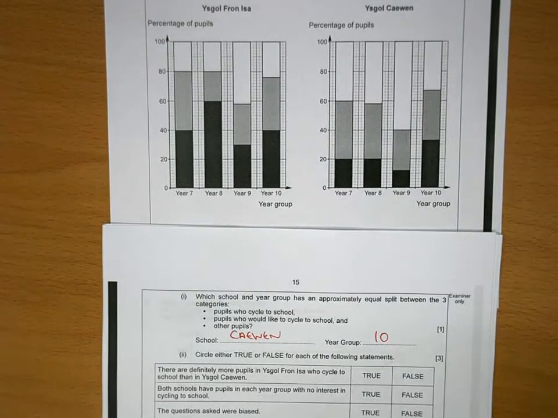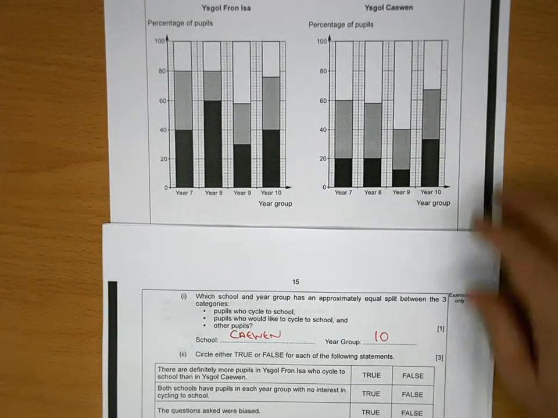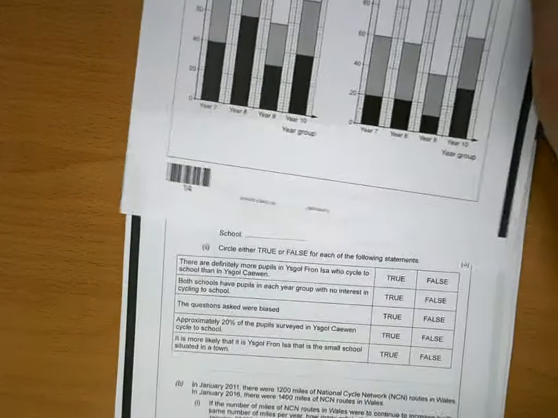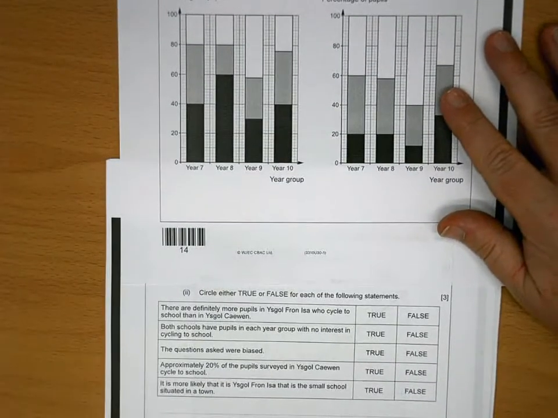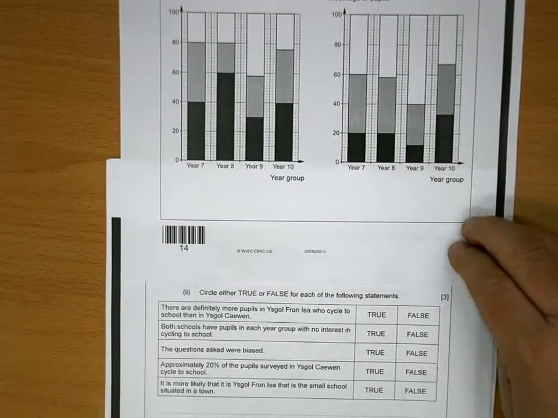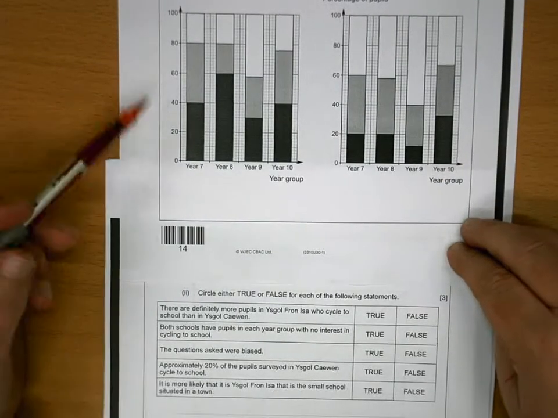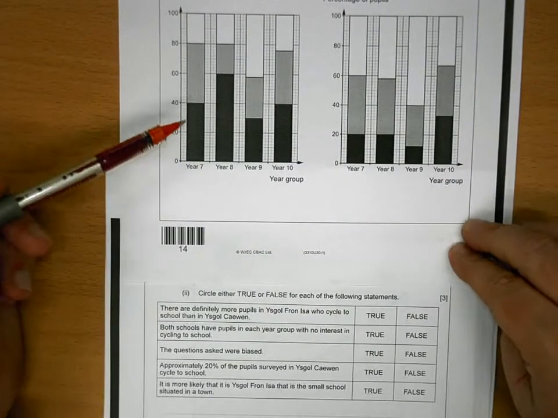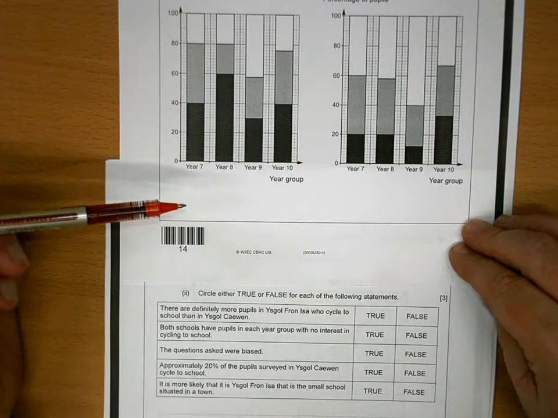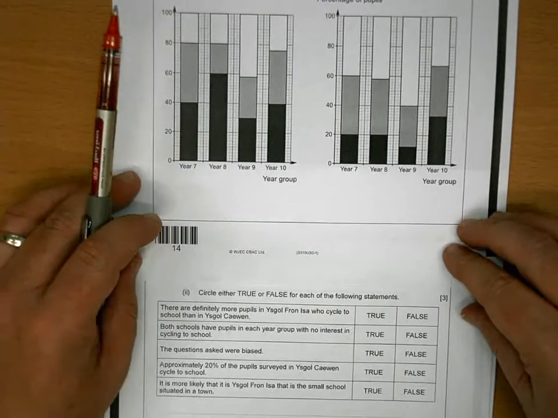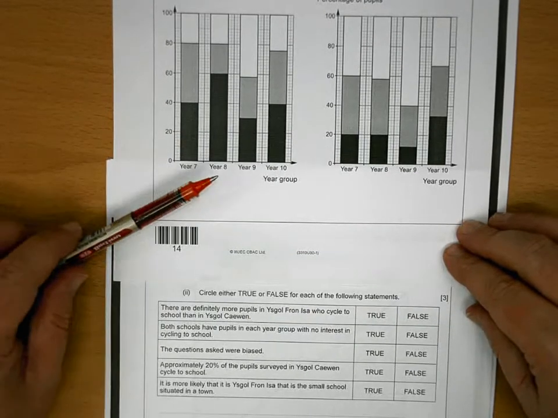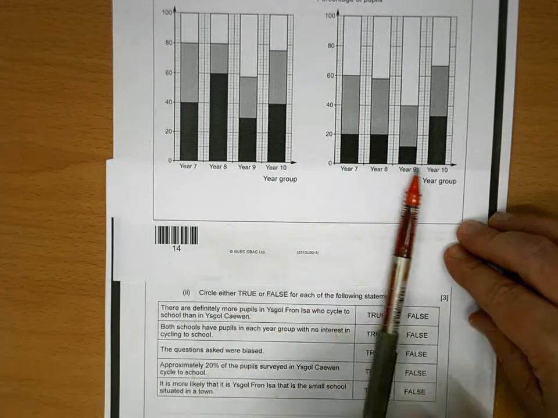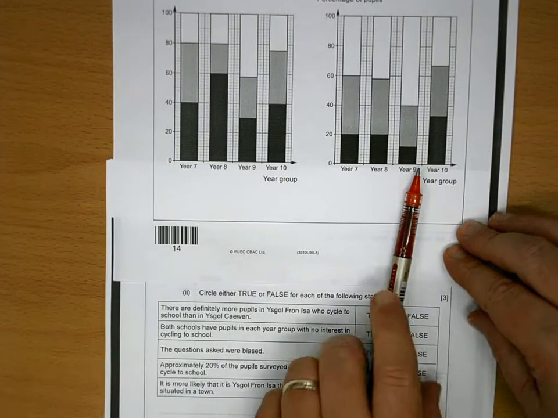Circle either true or false for each of the following statements. There are definitely more pupils in Ysgol Fron Isa who cycle to school than in Ysgol Caiwen. So definitely more who cycle in Fron Isa than who cycle in Caiwen.